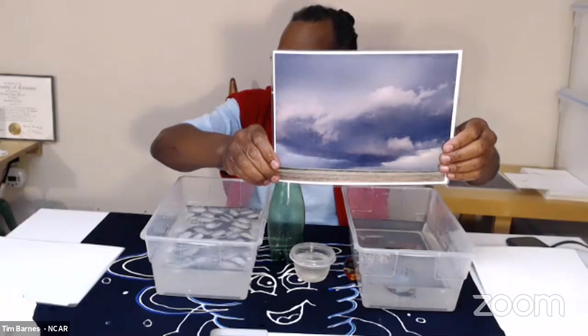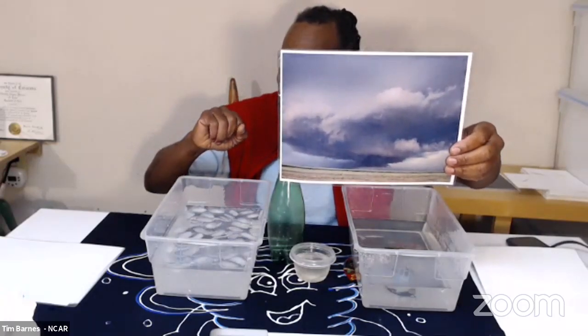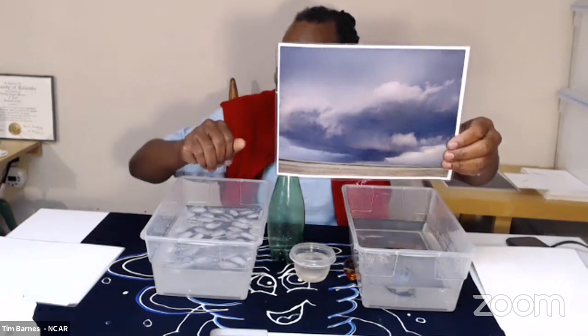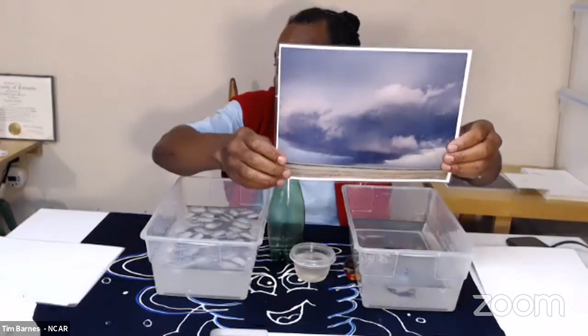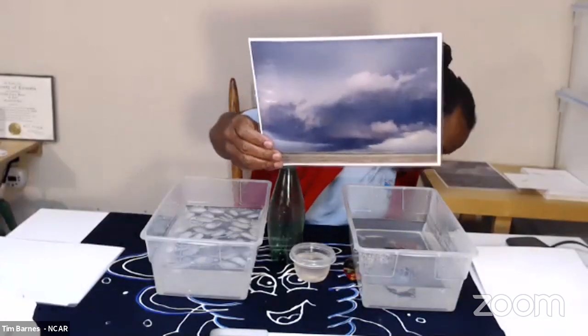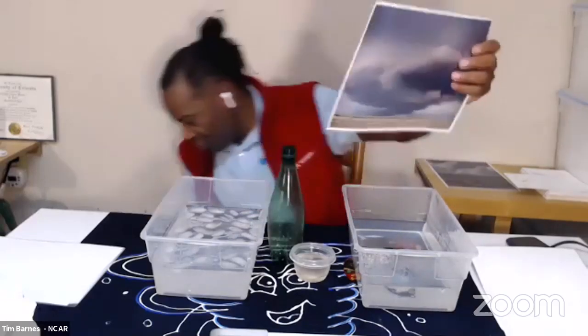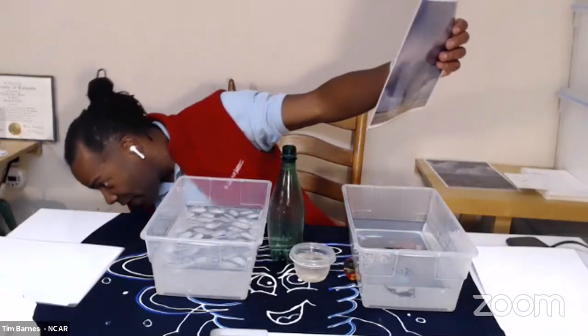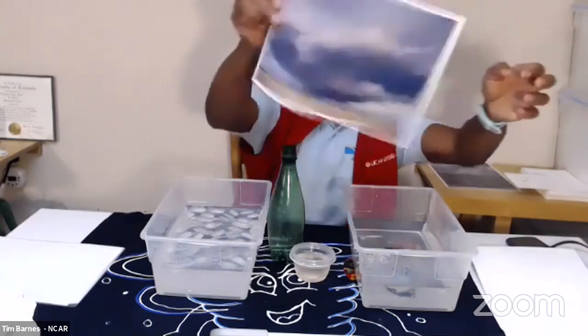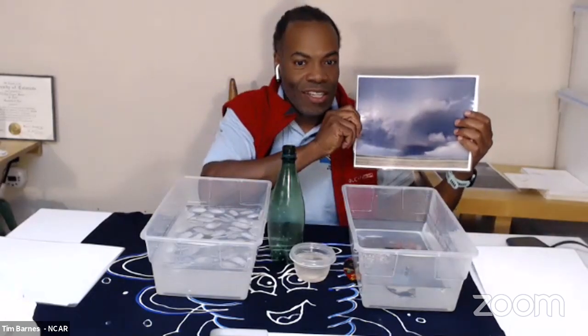Give me a thumbs up if you've heard of a thunderstorm. Yeah, you definitely know about it. What comes out of a thunderstorm, everybody? Lightning and rain and thunder. Lightning and thunder, yes. I had a thunder tube here so I could make some thunder for you, but I lost it. Did that sound like thunder? Lightning.